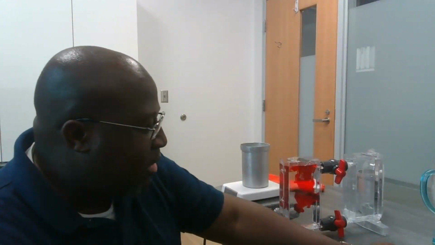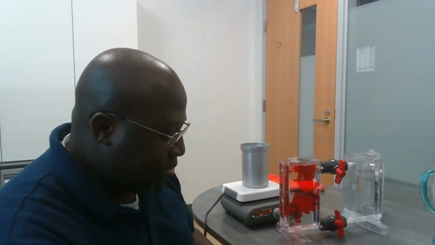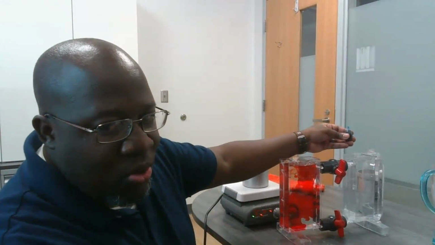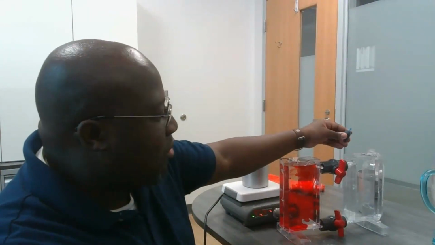And what should happen over time is that the food coloring should begin to go down towards the bottom, and eventually it will begin to mix all the way through. Now the next is I'm going to put my blue dye on the other side, which is going to correspond to the part that will remain at room temperature.